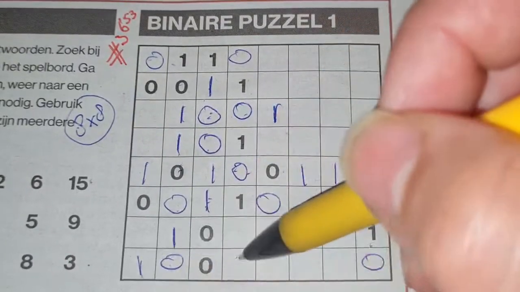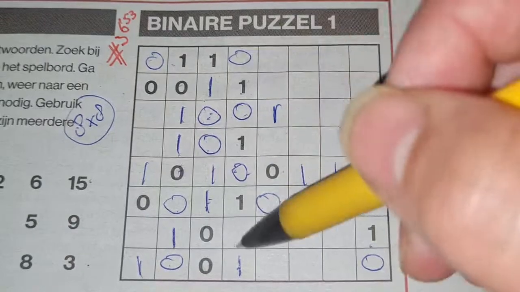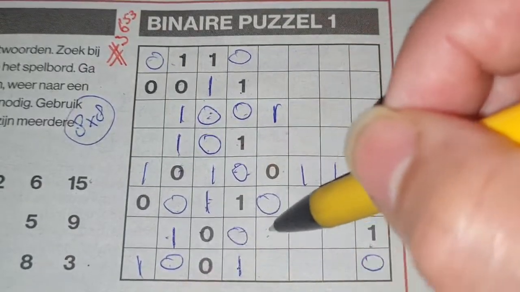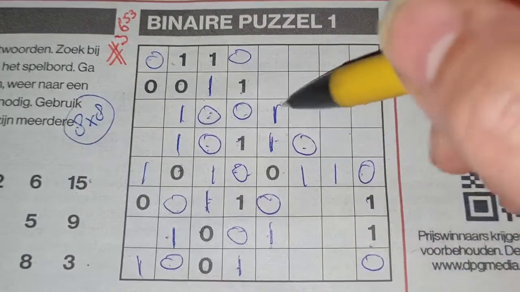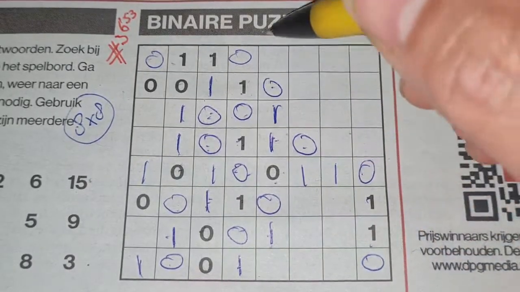Double O here, 1 there. 4 ones we have here, so the rest are O's. Double O here, 1 there. Double O here, 1 there. Double 1 here, O there.